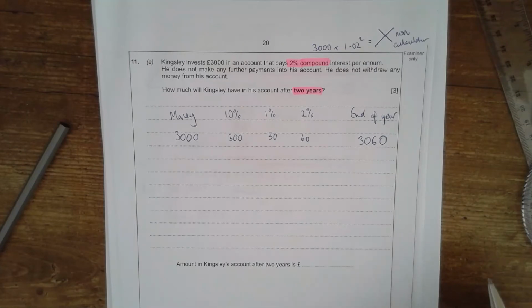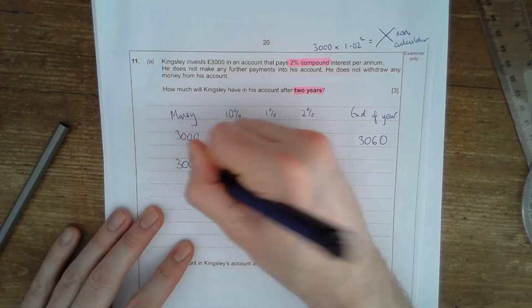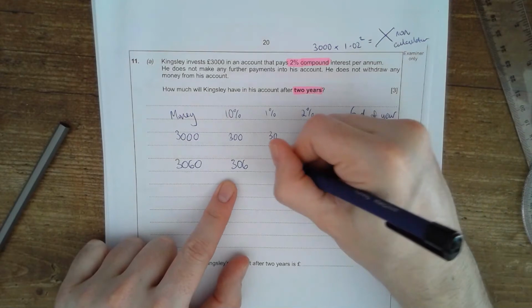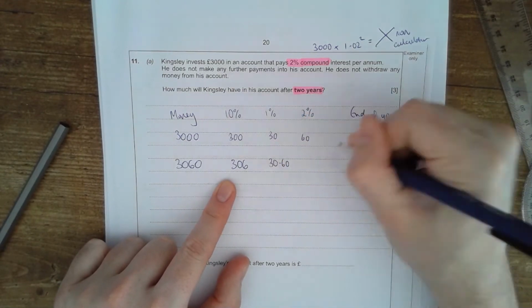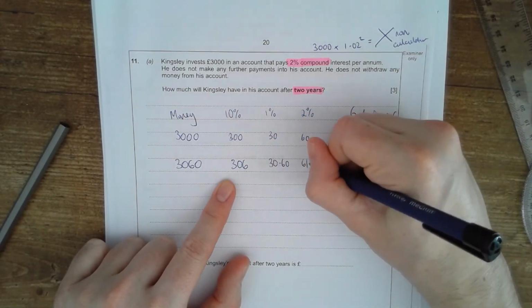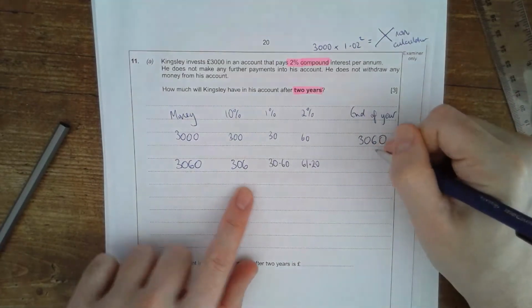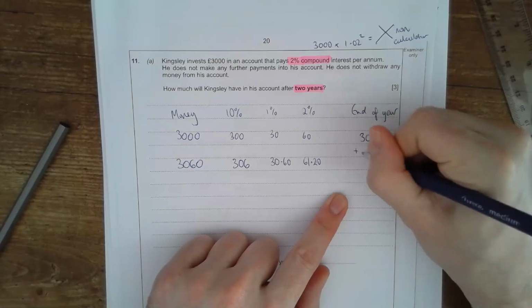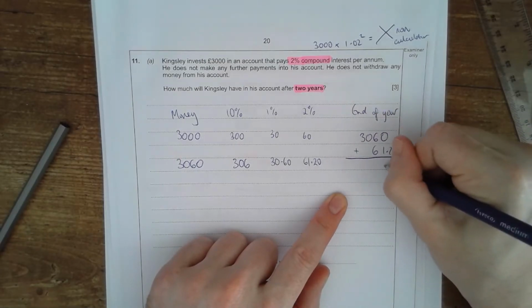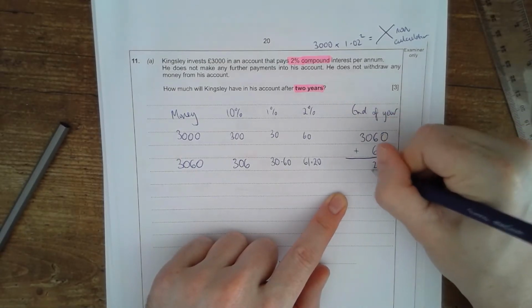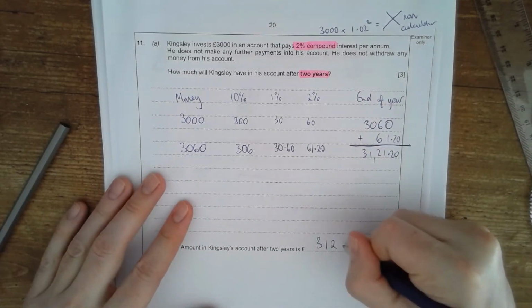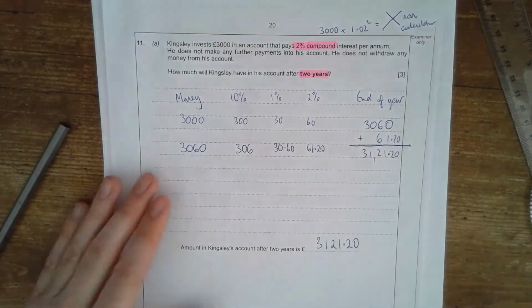Okay. The next thing I've got now is my new year is £3,060. So 10% of that, because I haven't got a calculator, is 306. 1% is £30.60. 2% would be double of that, so £61.20. And then I want to add that on. So I'm going to write here £61.20 and add those two together to get £3,121.20.